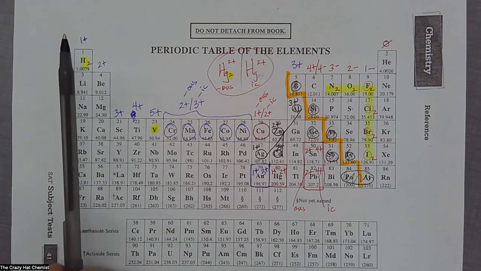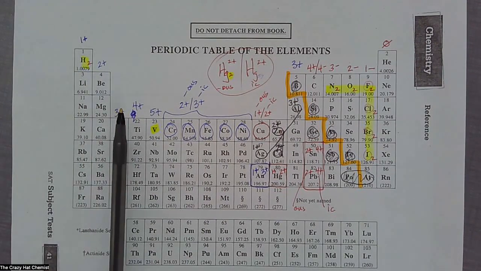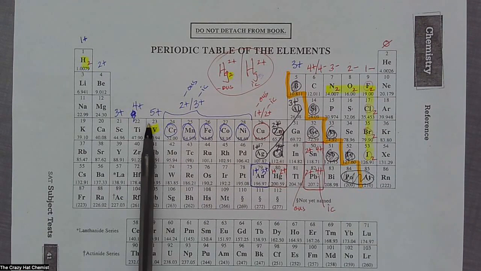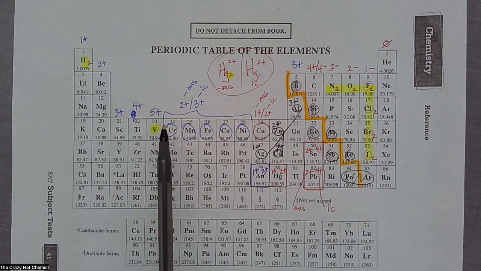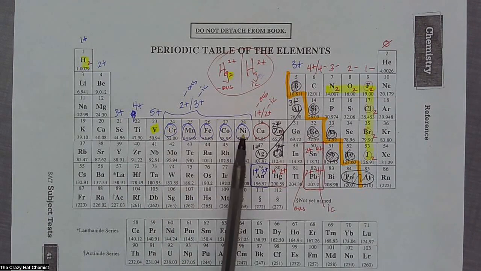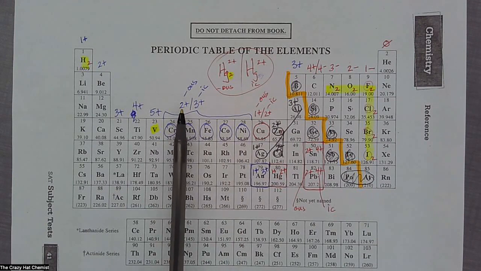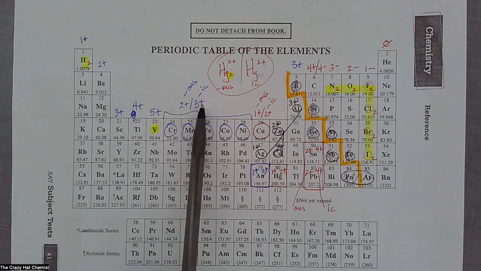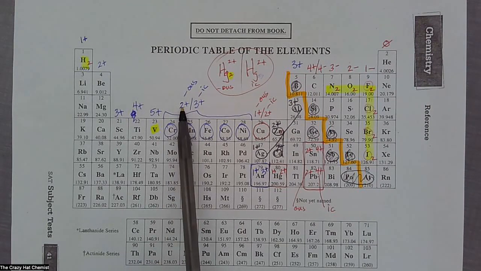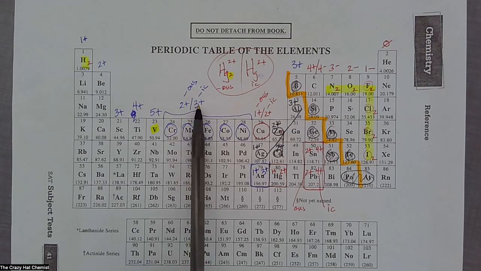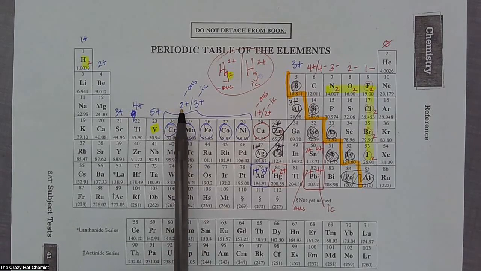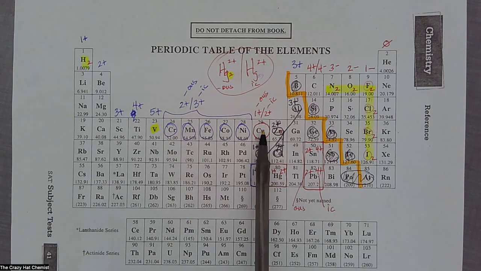So group 1 is +1, group 2 is +2, then +3, +4, +5. Roman numeral 5 is a V, and then we count 5: 1, 2, 3, 4, 5. These 5 have 2 different charges, a 2+ and a 3+. If you're using the common nomenclature and not the Roman numerals, then the lower charge of the 2 is OUS, the higher charge of the 2 is IC. OUS does not mean 2+, and IC does not mean 3+. It just means lower is OUS, higher is IC, as you can clearly see with copper.